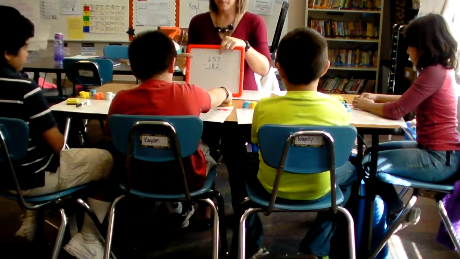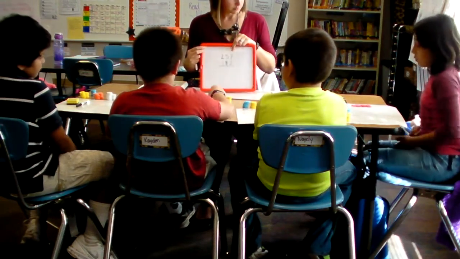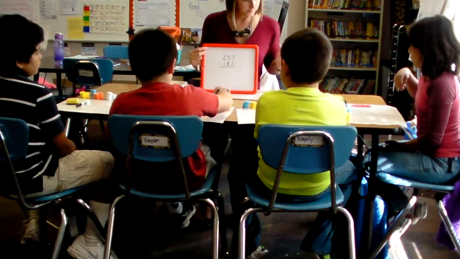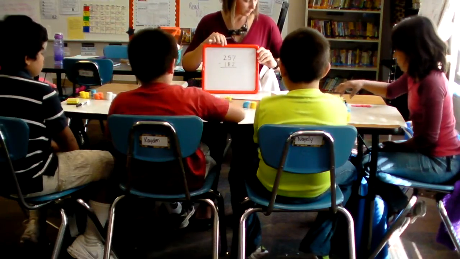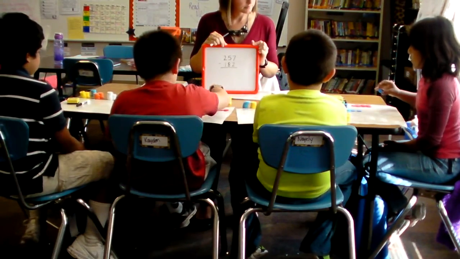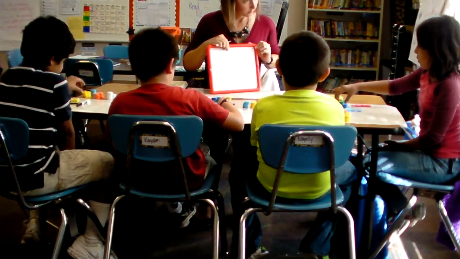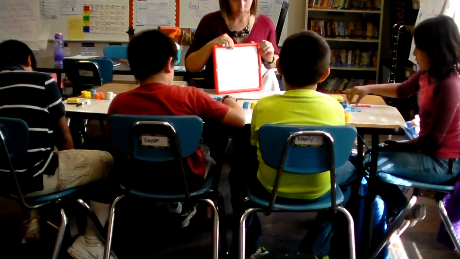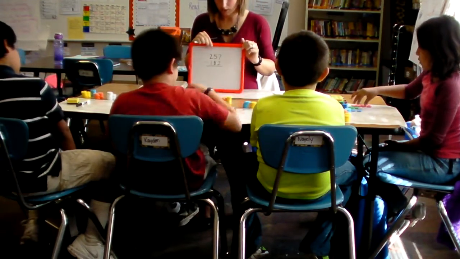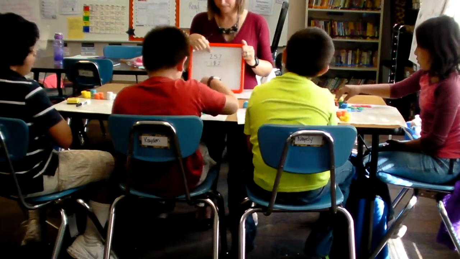How many groups do you need to have of 300? How many hundreds? You only need 2 groups. And how many tens? And then what is that going to equal all together?